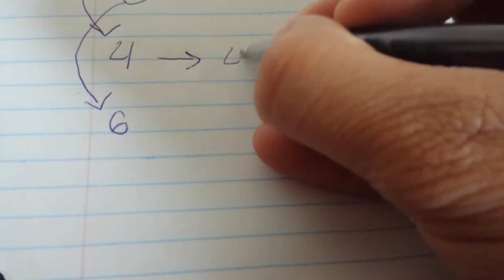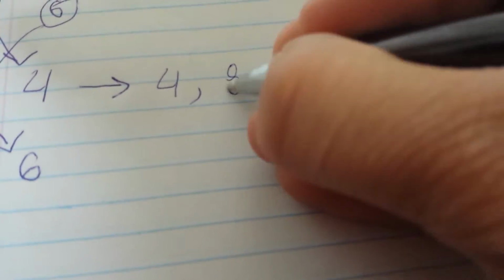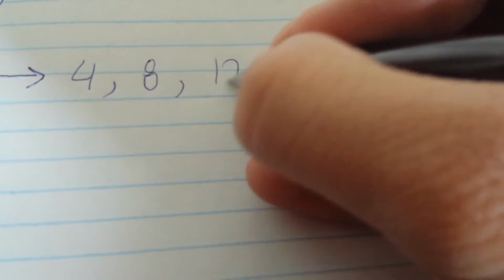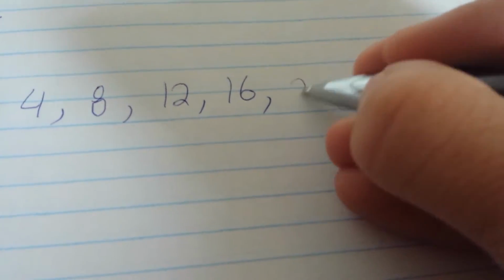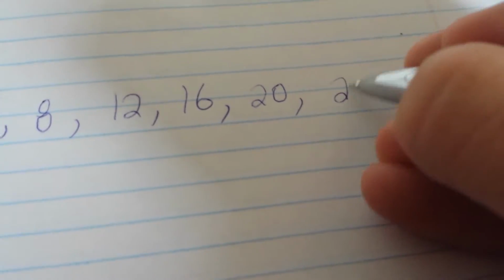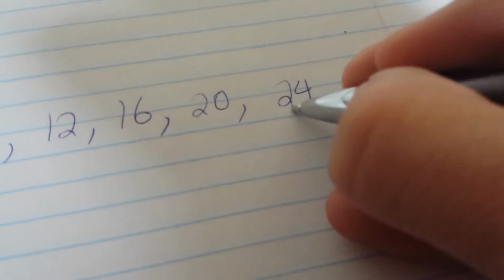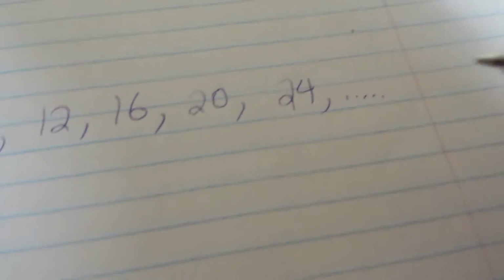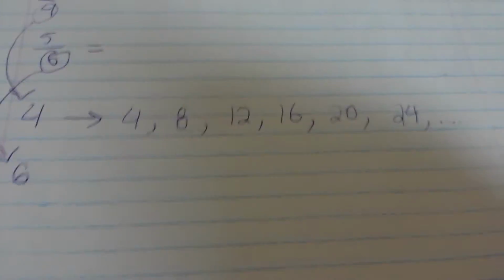So what's 4 times 1? It's 4, right? And 4 times 2 is 8. 4 times 3 is 12. 4 times 4 is 16, right? 4 times 5 is 20. 4 times 6 is 24. And you can keep going on for 7, 8, 9, 10, and you can do it for as many numbers as you want. The list goes on, right?